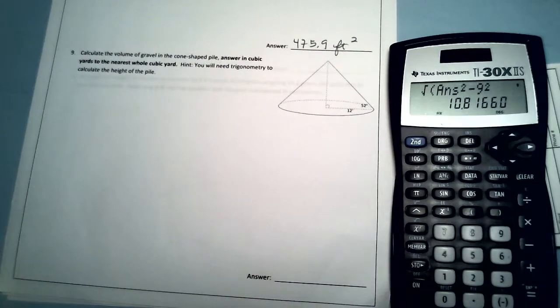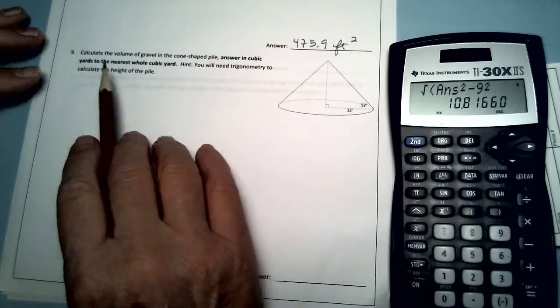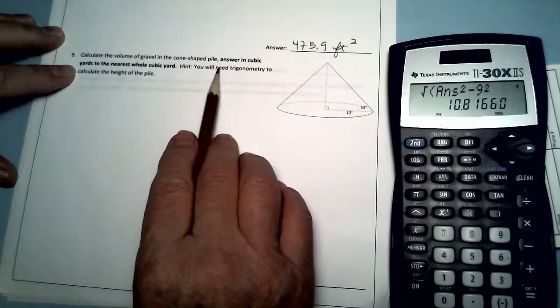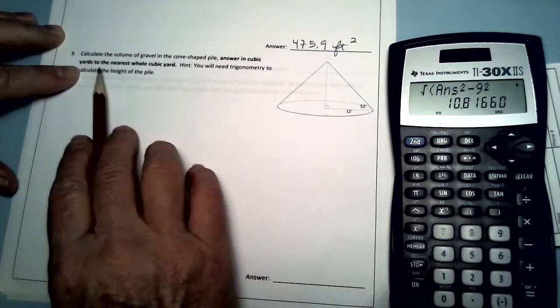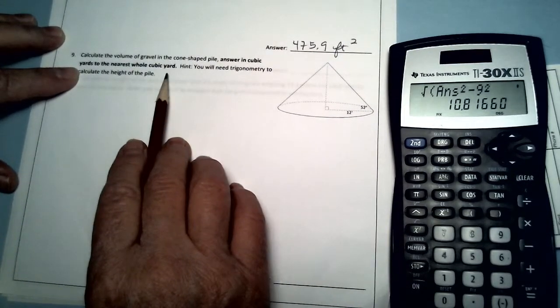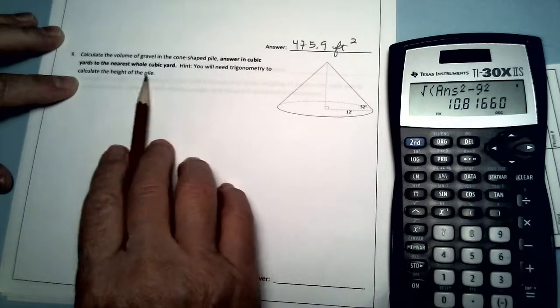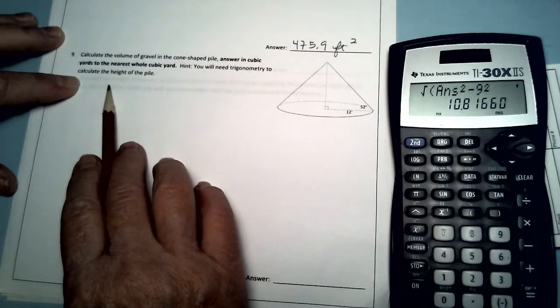Math 63, Chapter 4 Test Review, Problem number 9. Calculate the volume of the gravel in the cone-shaped pile and answer in terms of cubic yards rounded to the whole cubic yard. You'll need to use some trigonometry to calculate the height of the pile.